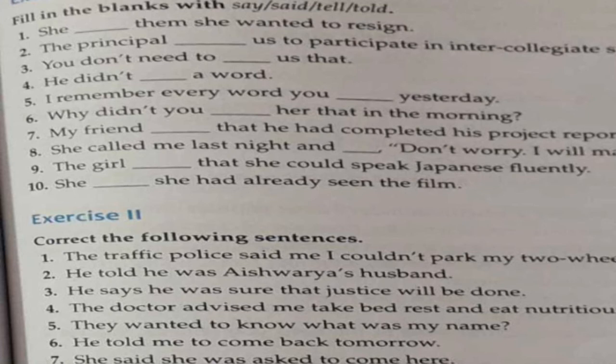Excuse me. They wanted to know what my name was. He asked me to come back. He told me to come back tomorrow. So the right answer is: he asked me to come back the following day.